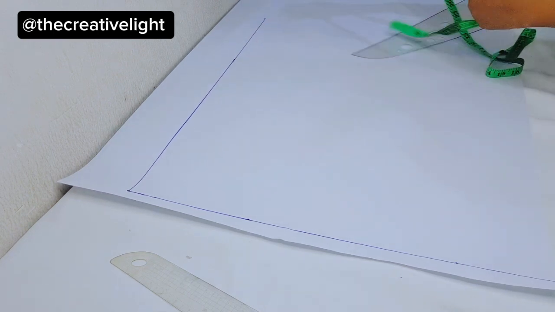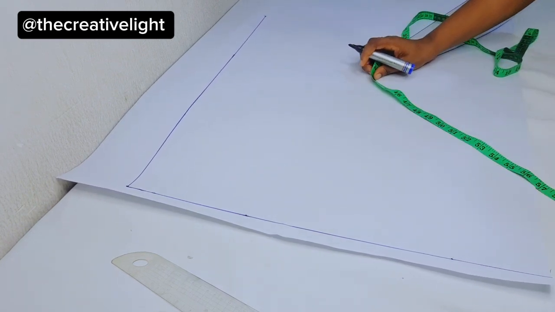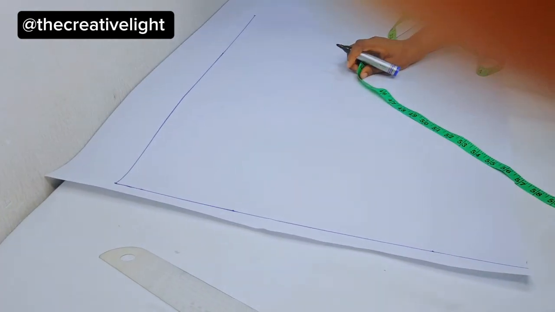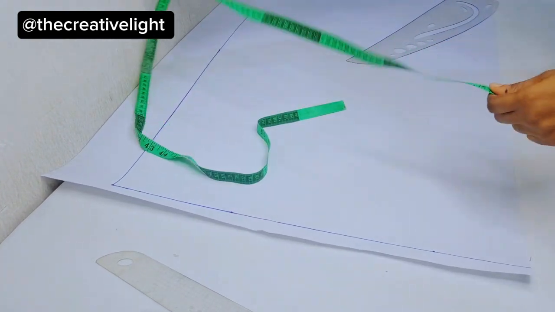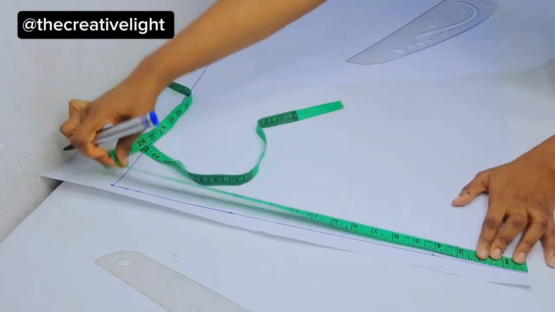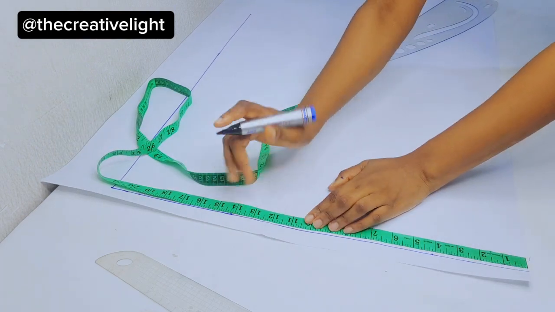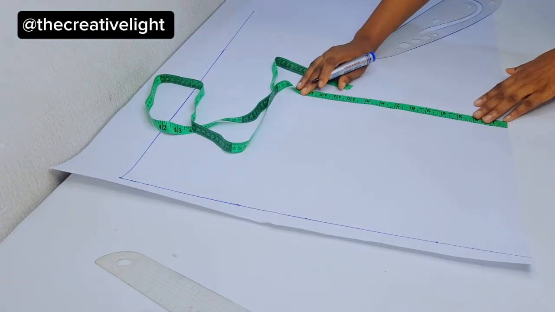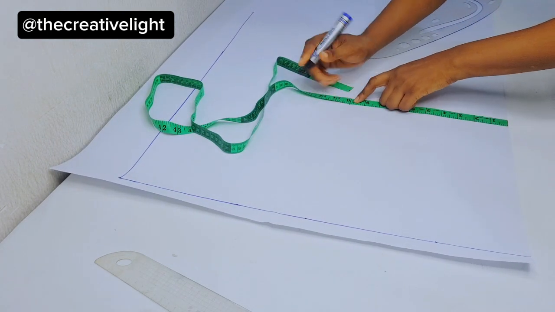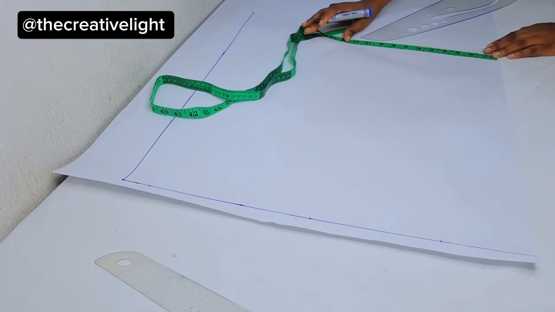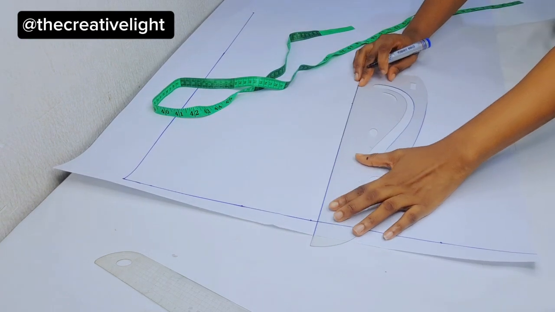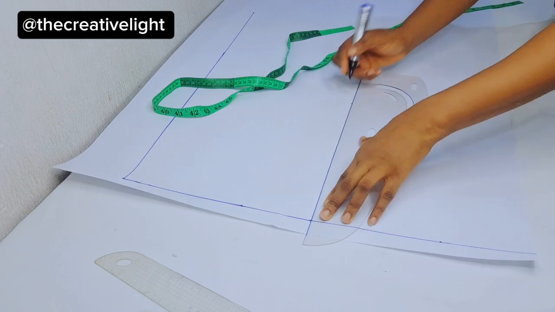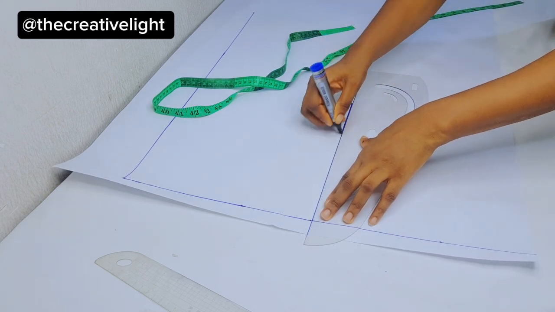So now this 21 inches that is here, you're going to divide it by 2. 21 divided by 2 is 10.5. So whatever the measurement you have there for your box, you're going to divide it by 2. I hope you understand me. Then you mark it down. Connect the marks.